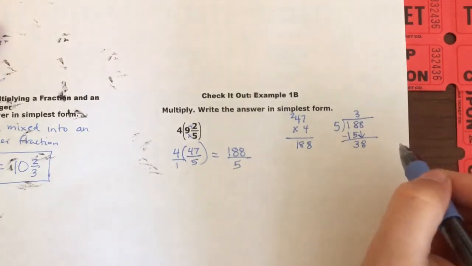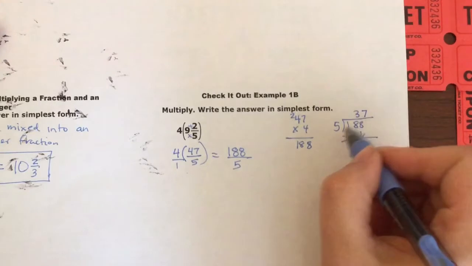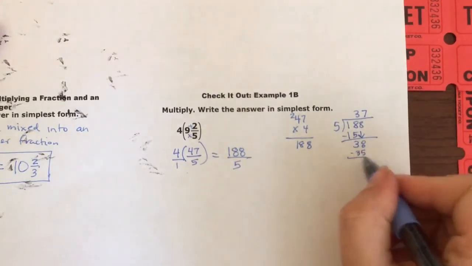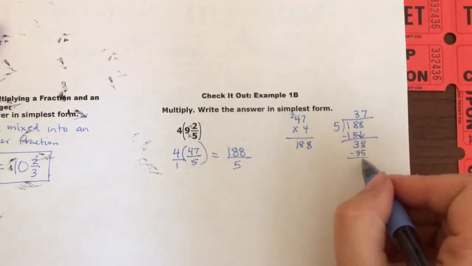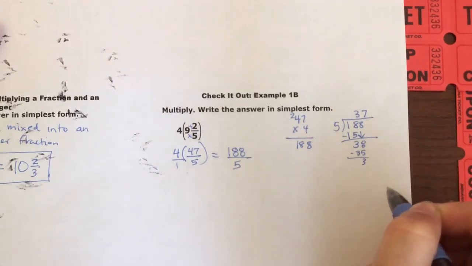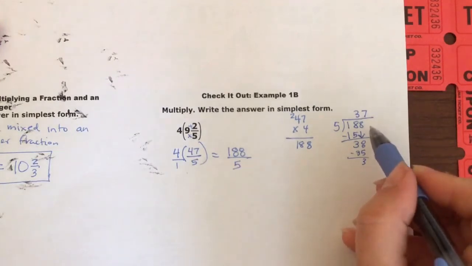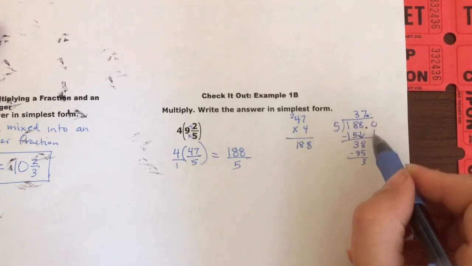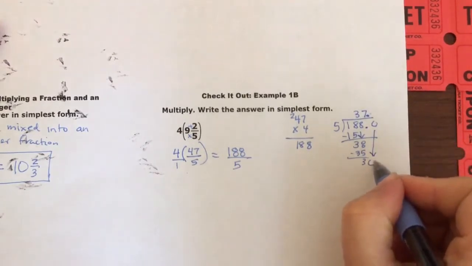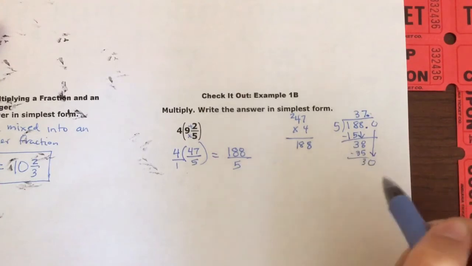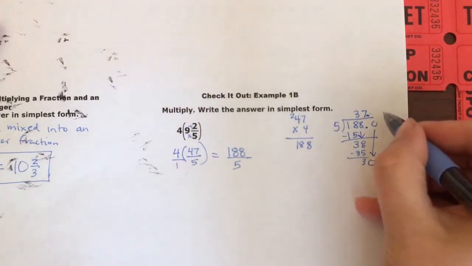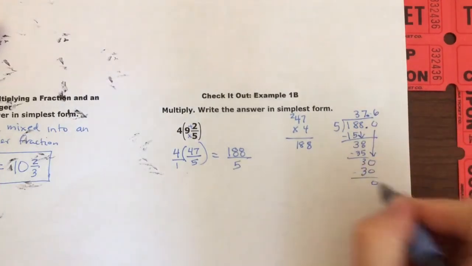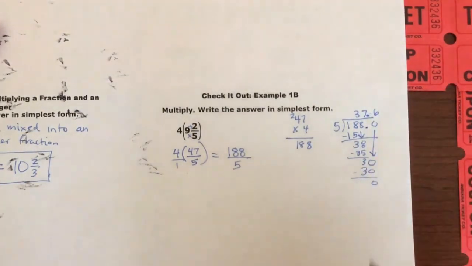It goes in 7. 7 times 5 is 35. 38 minus 35 is 3. So we need to keep going. I'm going to write the decimal here, write it there, add a 0, and drop it down. How many times does 5 go into 30? It goes in 6 times. 6 times 5 is 30. And then we have a remainder of 0.